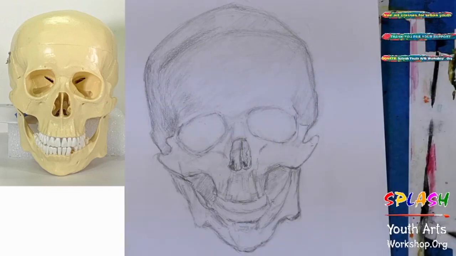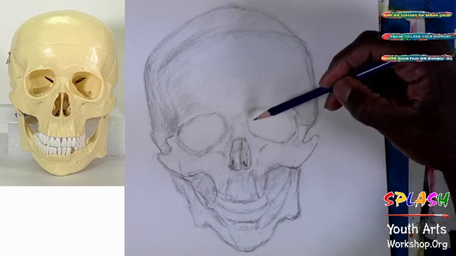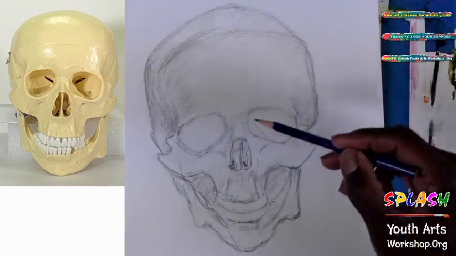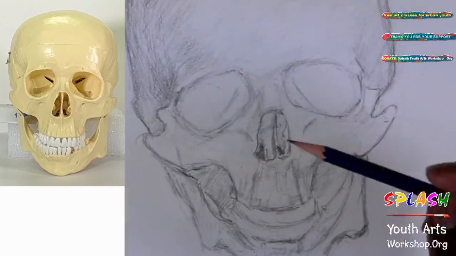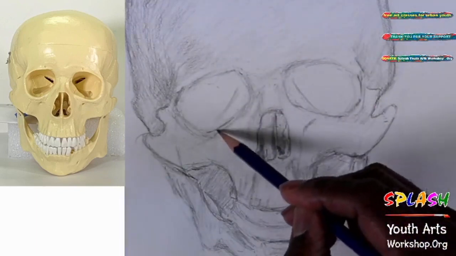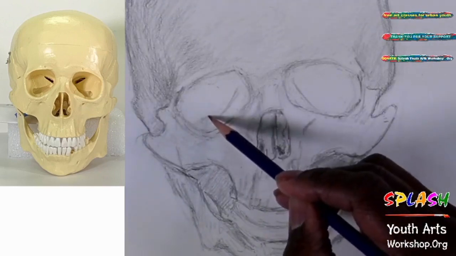Going back to get the 2H, there's an area in the nasal cavity that comes around like that. And it goes back around and under.